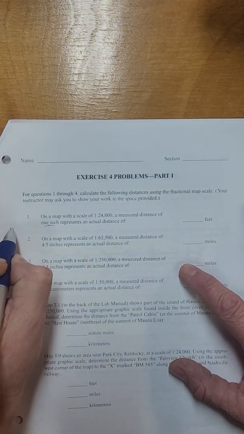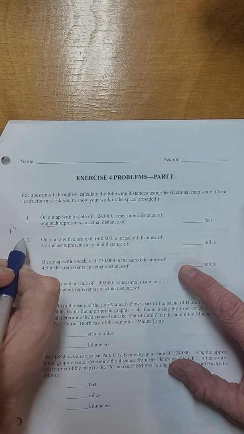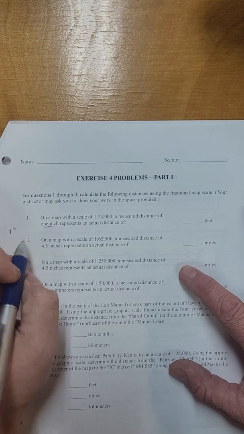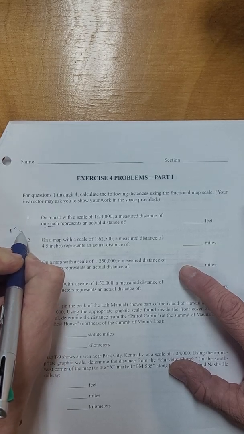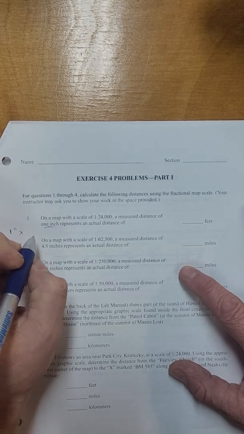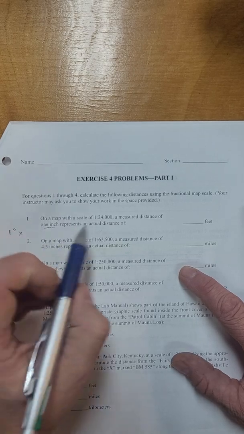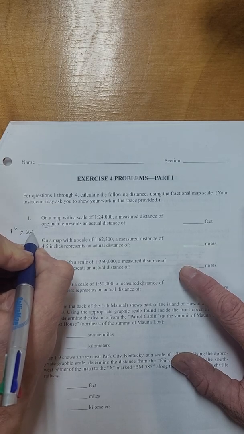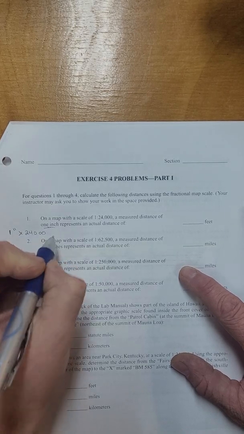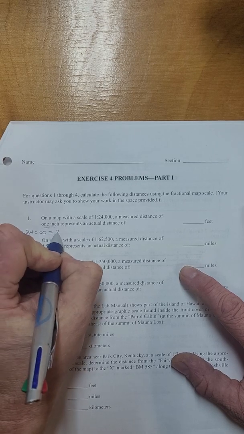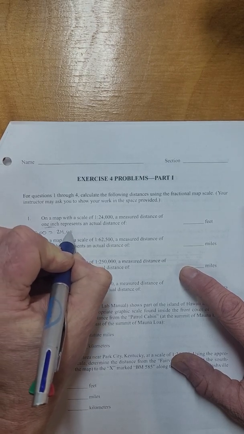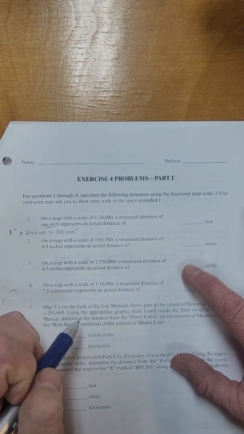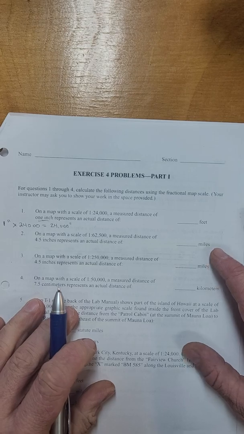Okay, 1, and this notation is a way of saying inches. And what the directions said, you would multiply that by the actual number of the scale, which is this. So times 24,000 equals 24,000 inches. Okay, that's a place to put inches, your units.